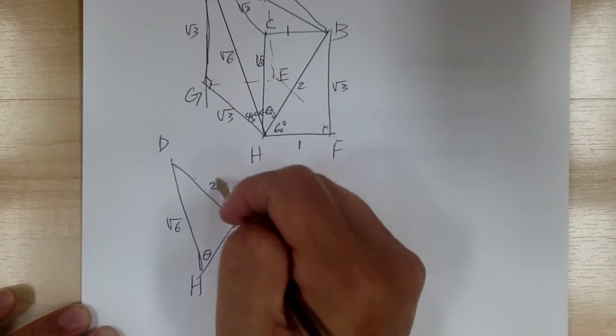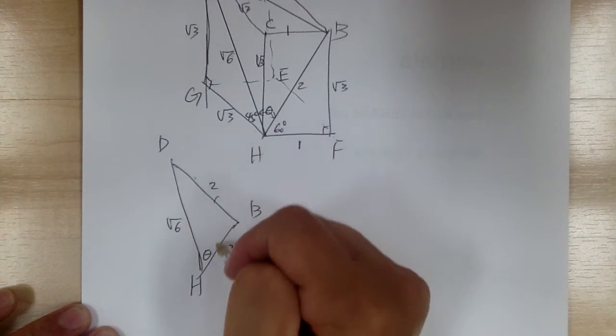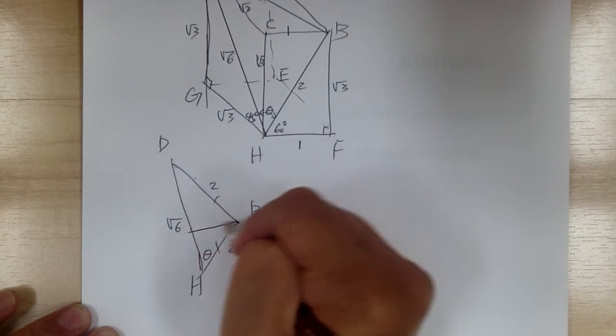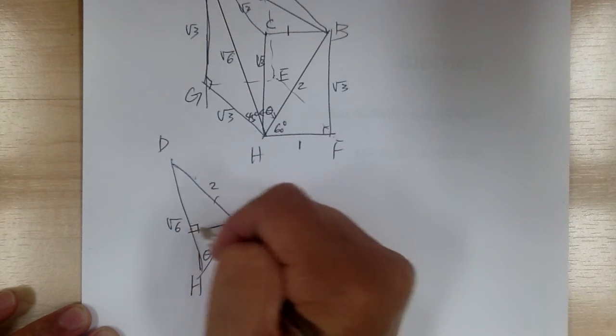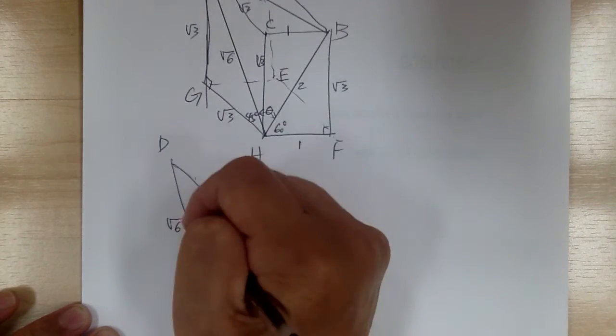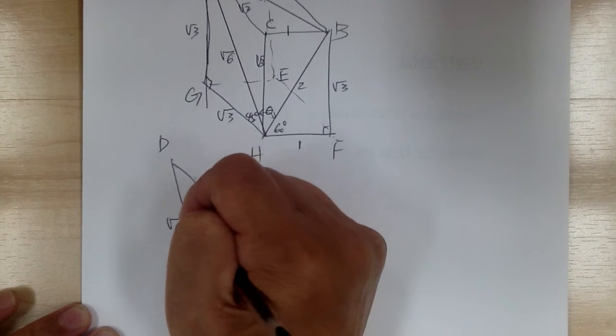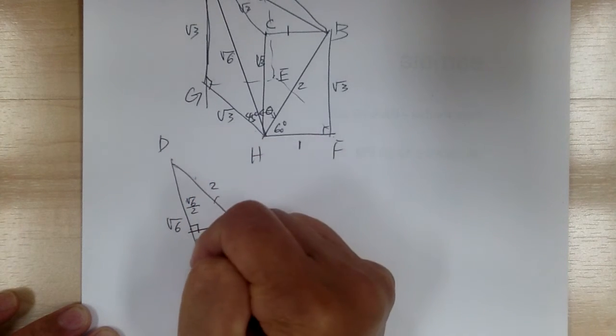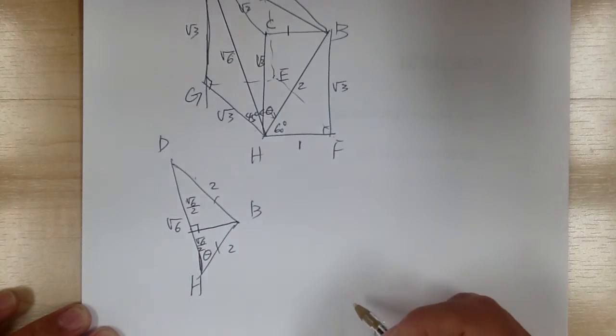So this is an isosceles triangle. If you were to draw the perpendicular, this would equal half of that, so it'd be square root of 6 over 2, square root of 6 over 2.